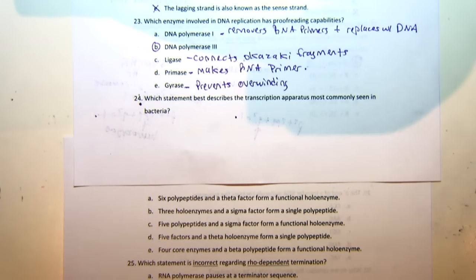All right, 24. Which statement best describes the transcription apparatus most commonly seen in bacteria? So this one is going to be C. 5 polypeptides and a sigma factor form a functional holoenzyme. I think this is probably purely memorization, knowing how many polypeptides and what kind of enzyme form.